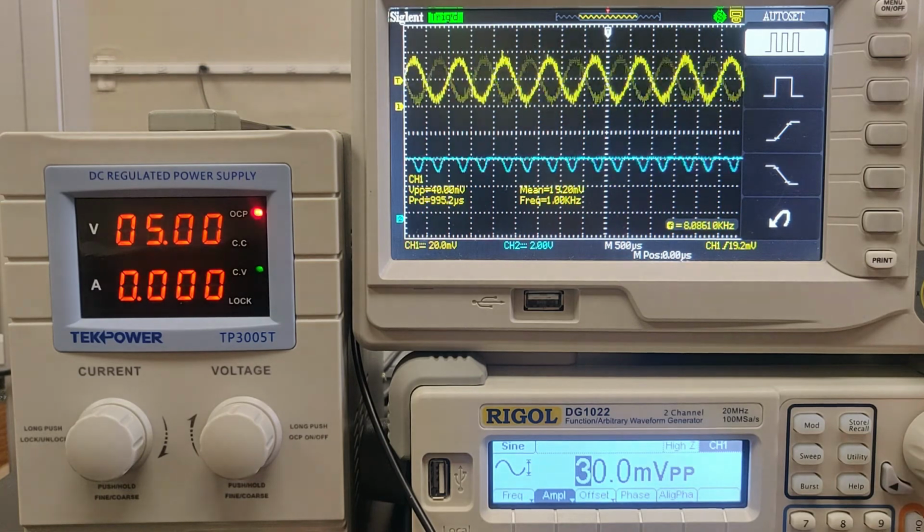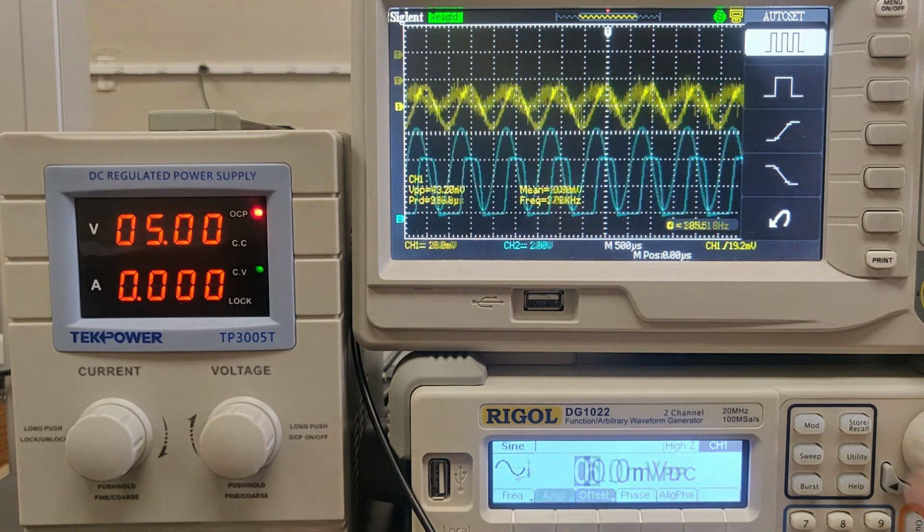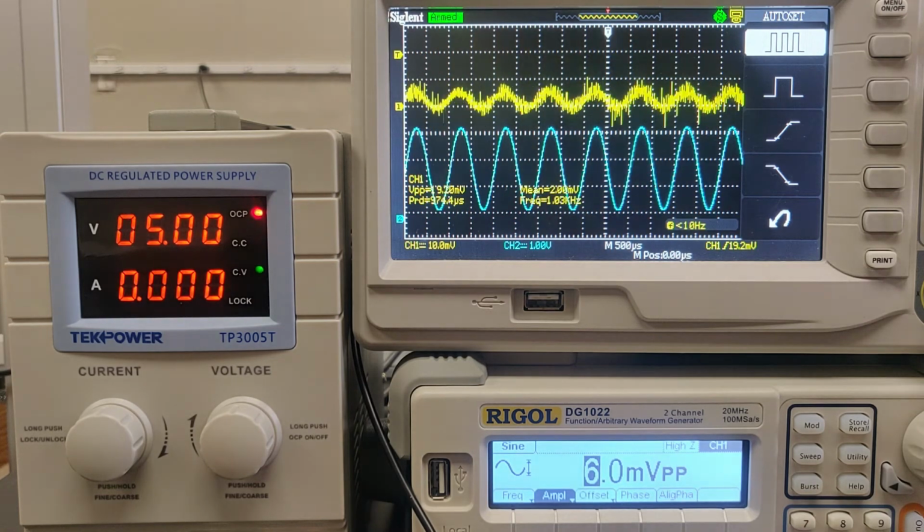So let's try that. Let's set our offset back to 0 for right now. Actually, 0 is really close. So, okay, that looks good. All right, so when our input signal is 6 millivolts peak-to-peak with an offset of 3 millivolts, we get a fully displayed signal. So for this step, we found our resistor values.